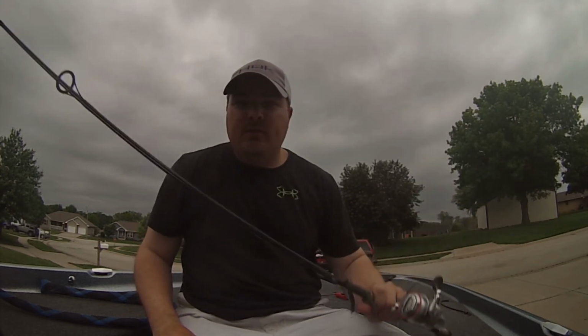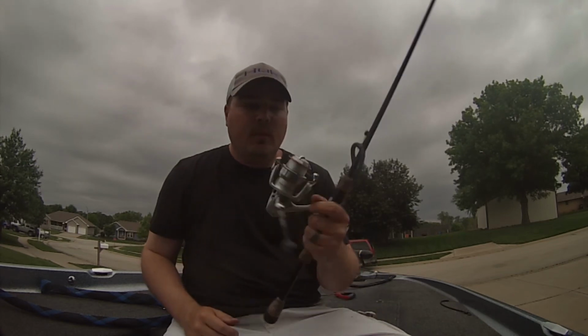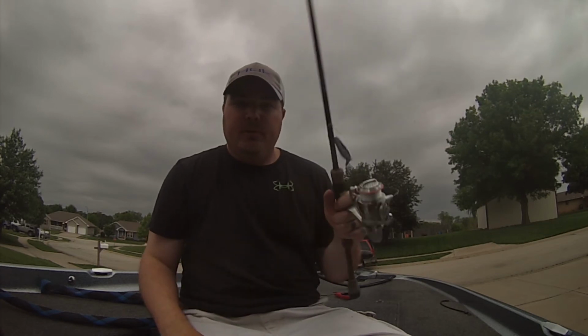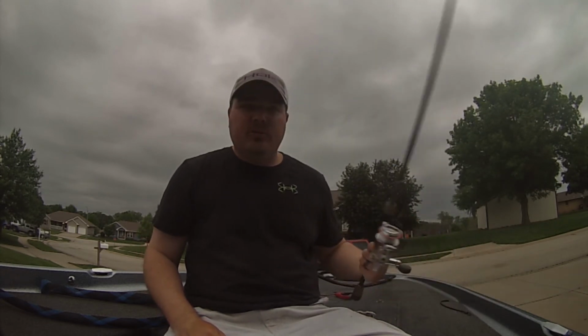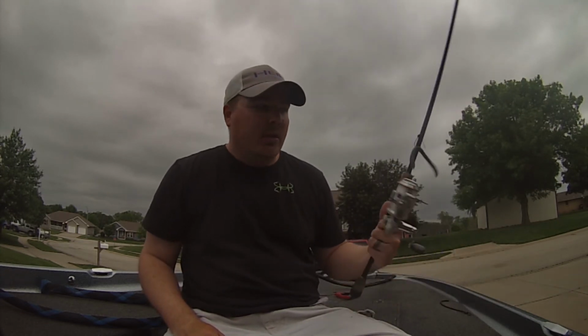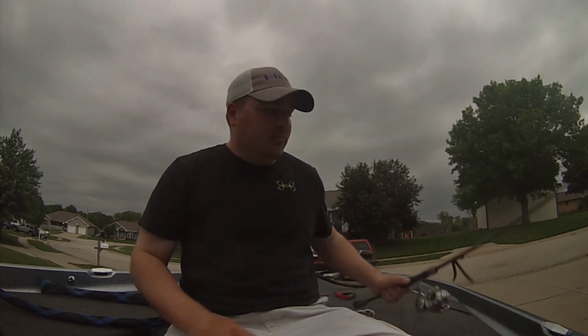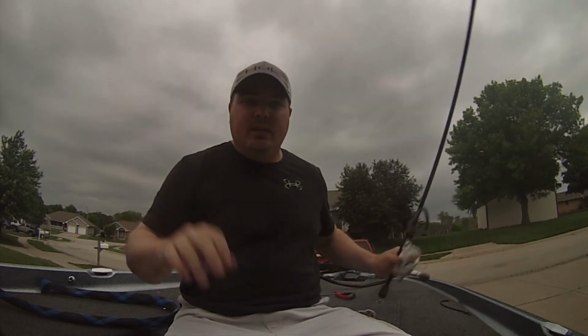One thing I did do different this tournament was I did throw my wacky rig on a spinning pole, 8-pound fluorocarbon. I use straight fluorocarbon, you know, quantum reel. This is a Mojo bass, and it's actually a wacky style rod. I normally use it for a shaky head rod, but this tournament I did flip over here to use this mainly because I had the Cinco on the other rod that I wanted to throw, and so I decided to go that way.